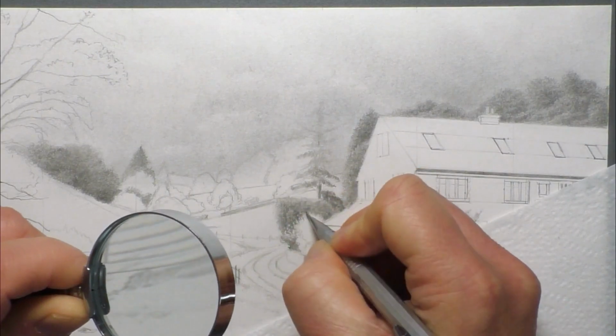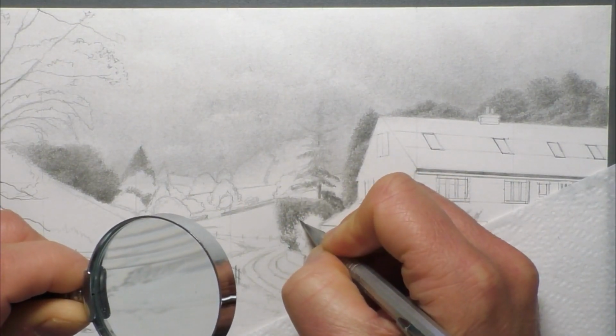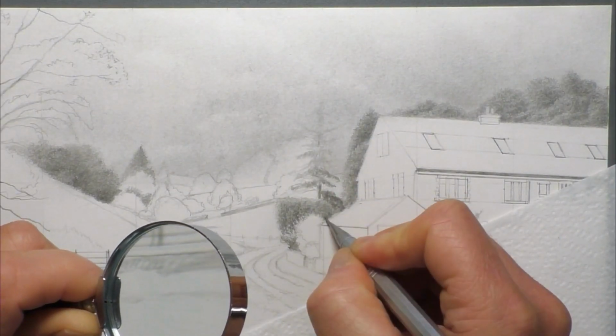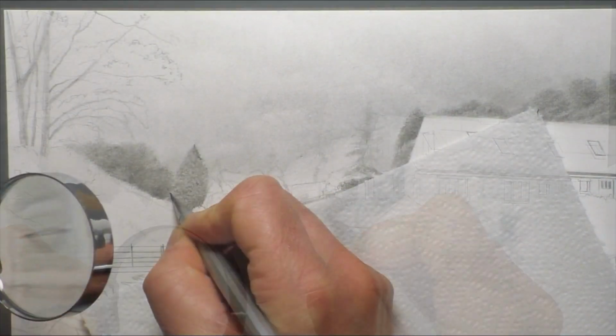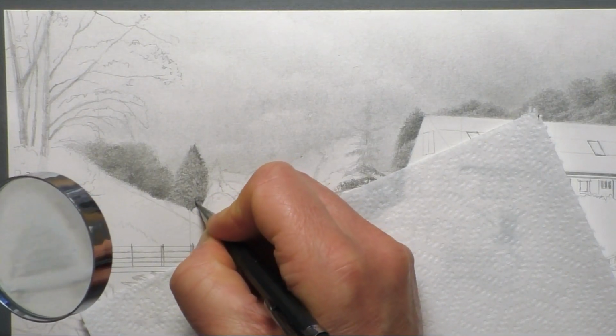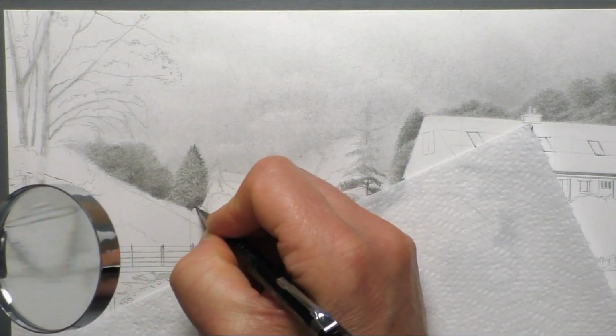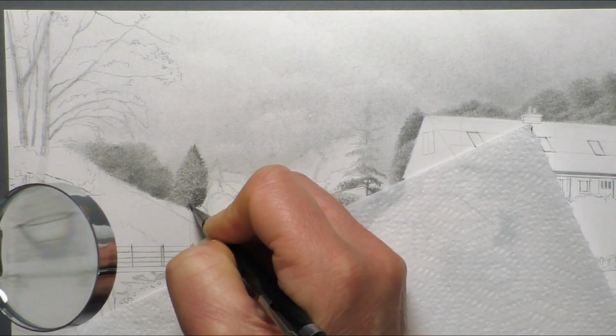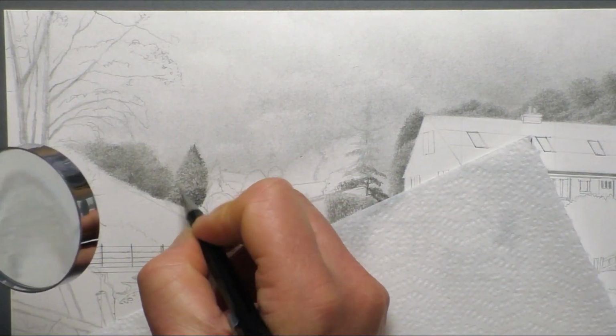And textures are very important in landscapes. If you don't get the textures right, it can really break the drawing. Textures can really make or break a drawing. So it's important to get them looking right. And you'll learn a lot about textures in this video, how to draw them, how to get them to look right and cohesive in the drawing.